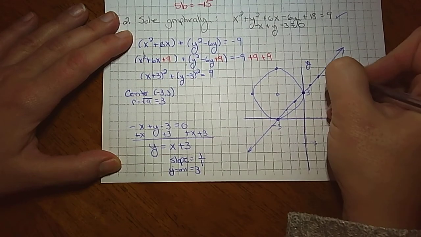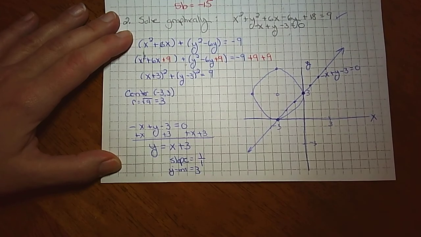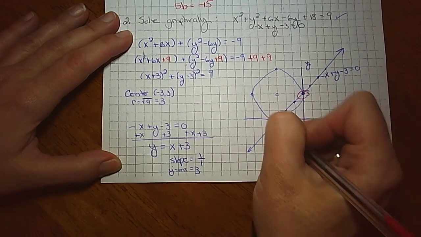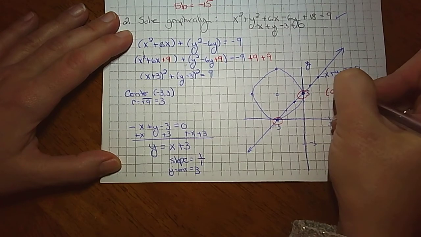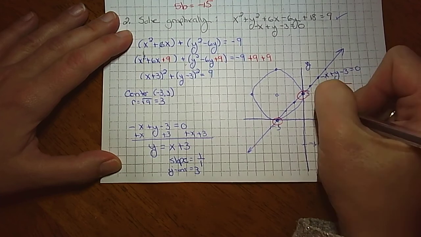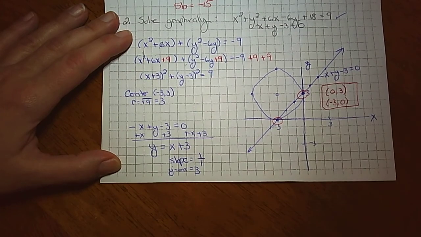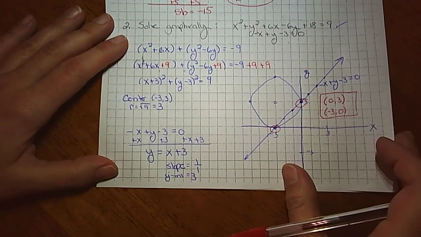So I'm going to label this guy negative x plus y minus 3 equals 0. And we have two intersection points here and here. So the answers to this question are the points (0, 3) and (-3, 0). I'm going to put a box around them so it's obvious those are my solutions. So that's the front of the homework. Now let's take a look at the back.